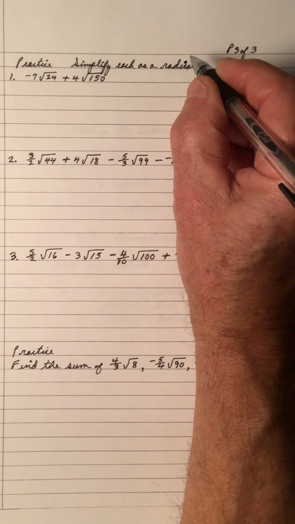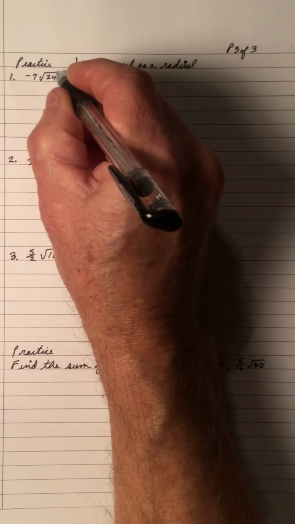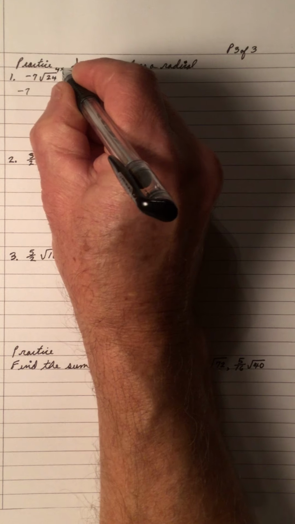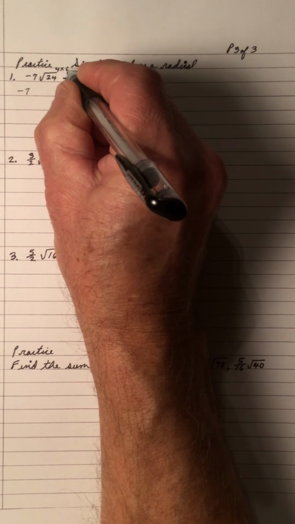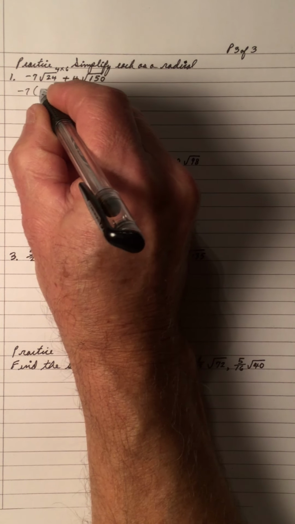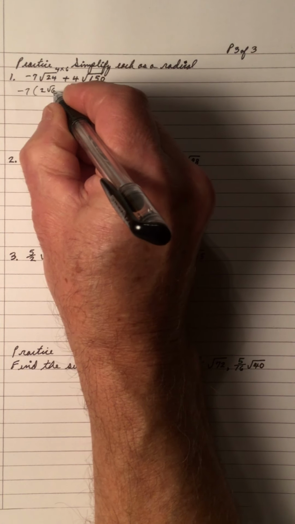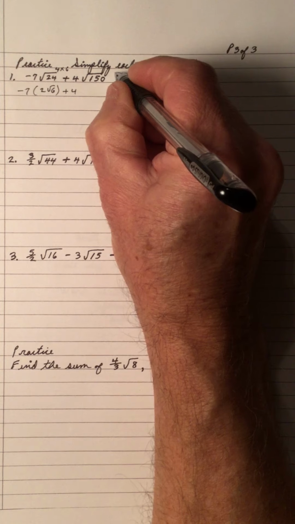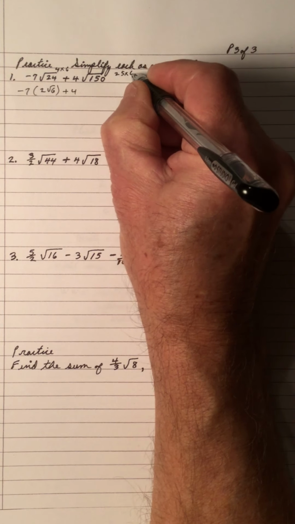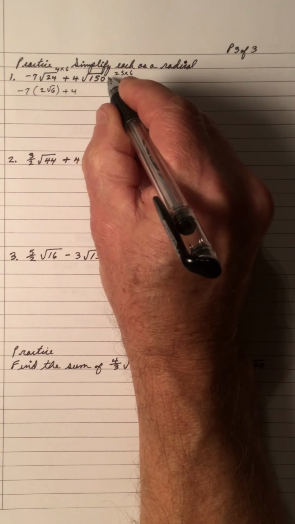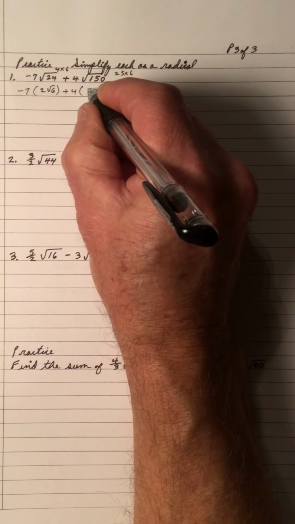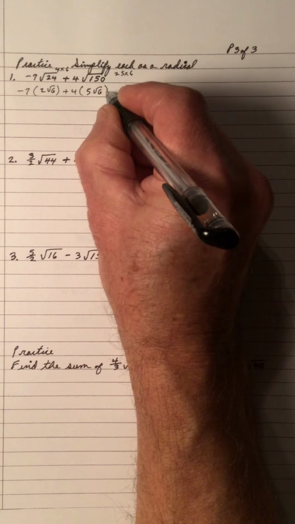Do that for each question. So here we go. Negative 7 root 24. 24 is 4 times 6, so the square root of 4 is 2, root 6. And 150 is 25 times 6, a perfect square. I see a 0, so I try 25 as a perfect square. So that gives me the square root of 25 is 5, root 6.